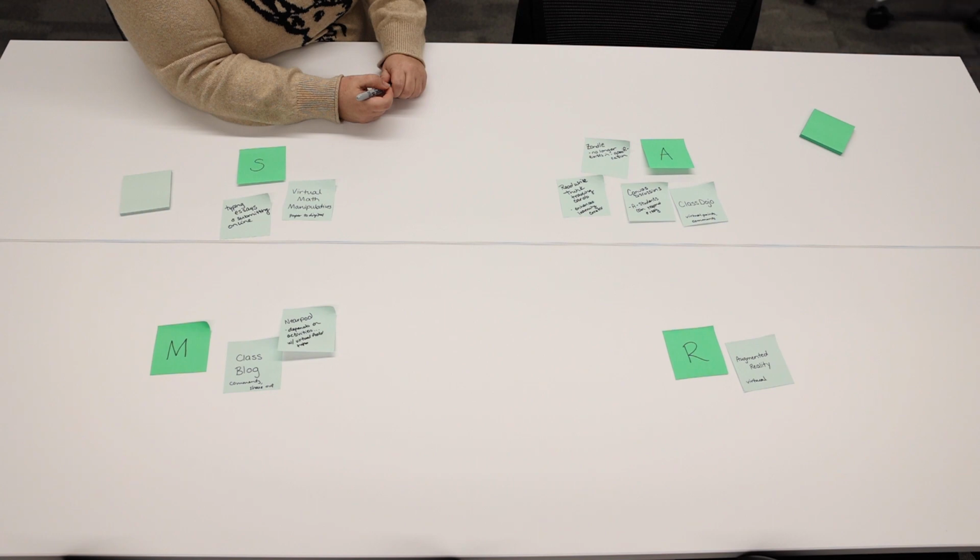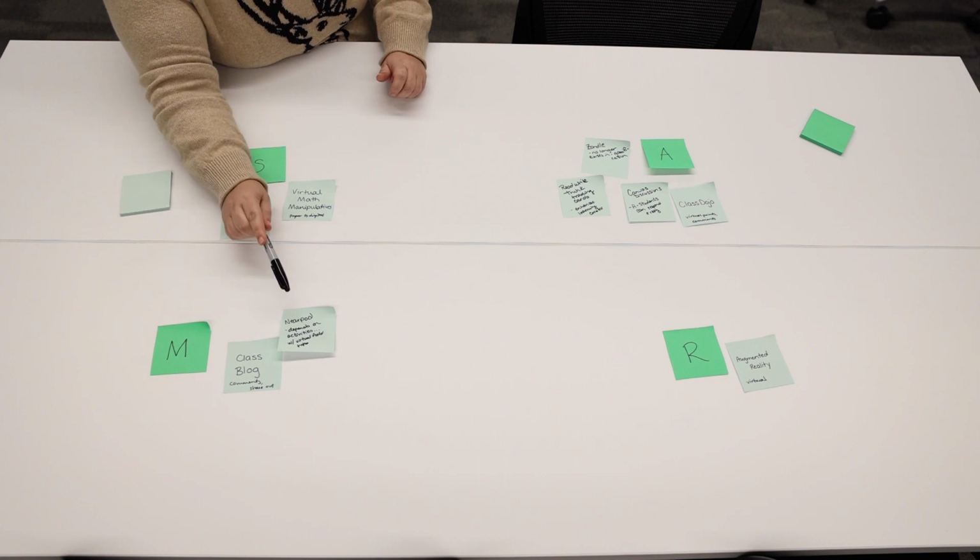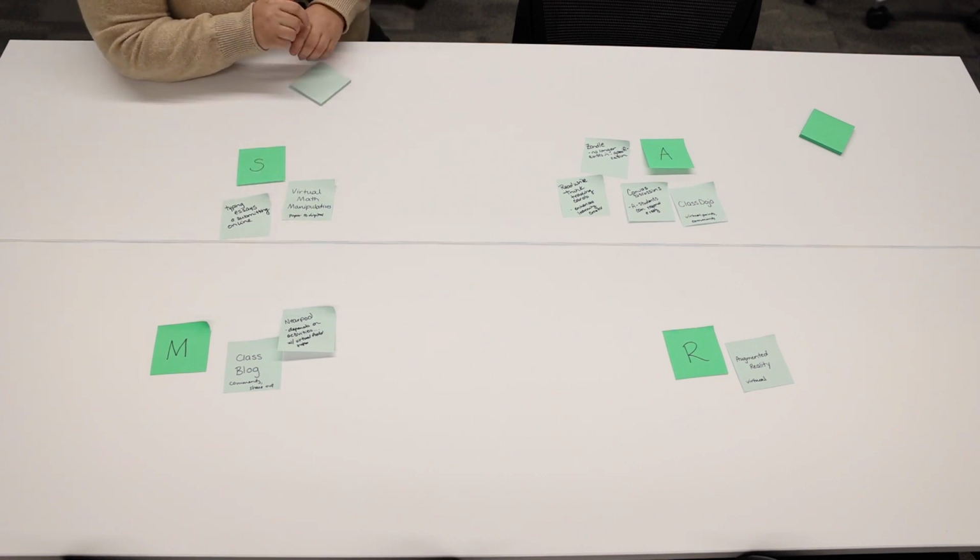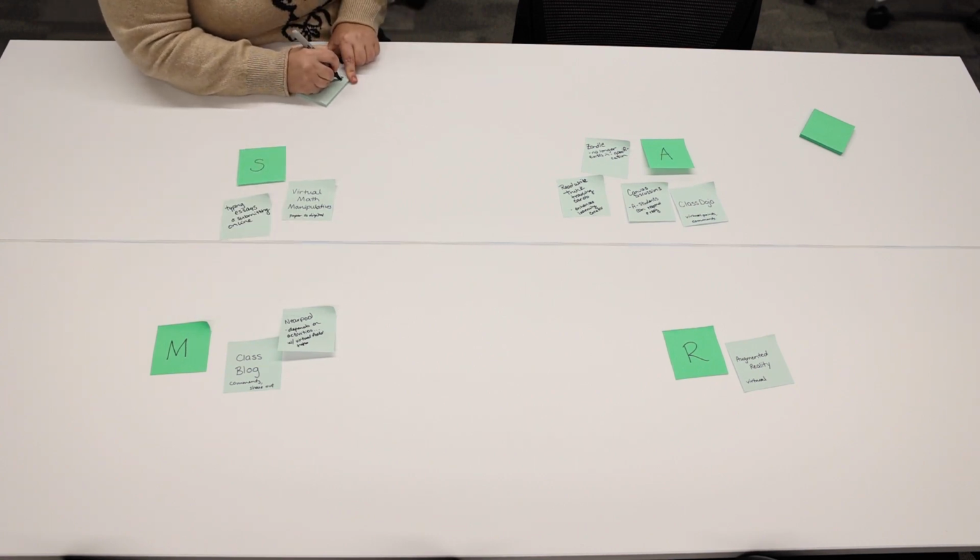Also, identify other people's learning activities that you would be interested in doing with your students. This is a great time to learn from others and see what happens in other people's classrooms. And then also consider what trends you see as you visit the other tables.